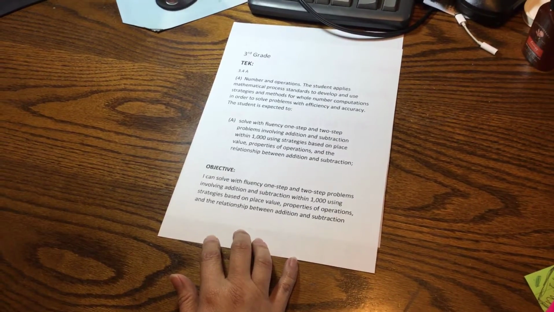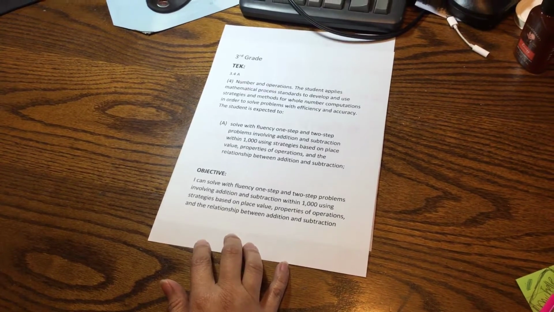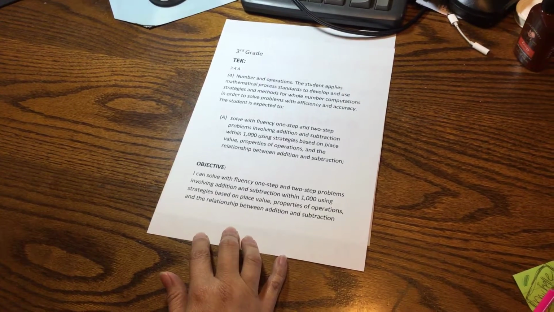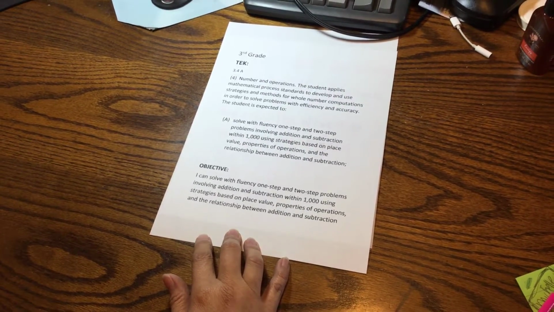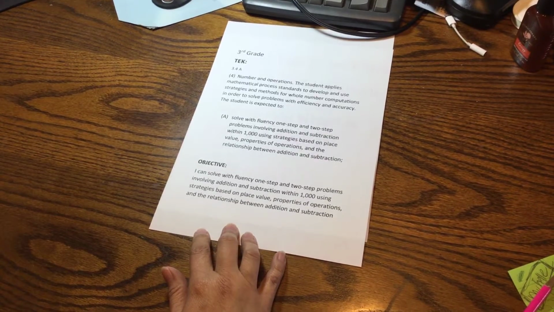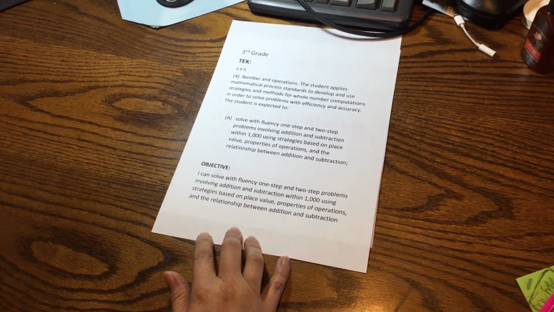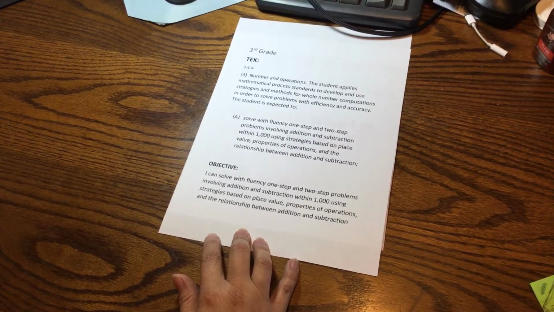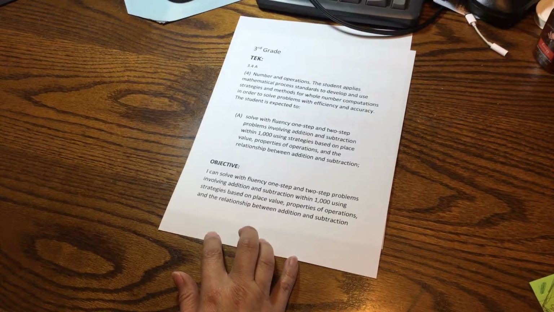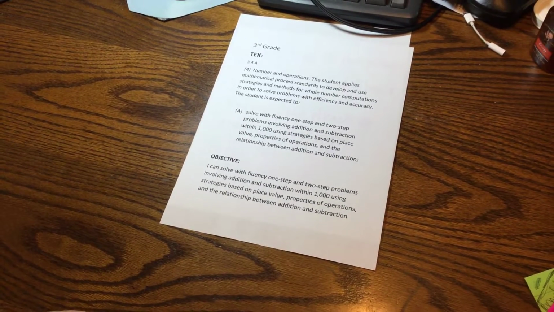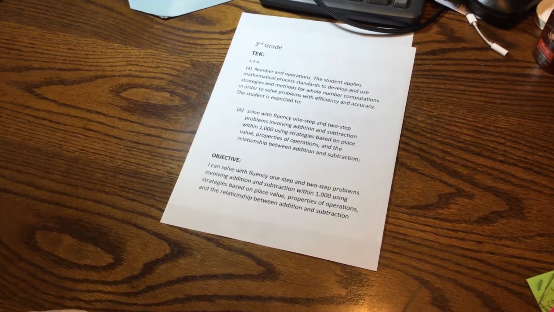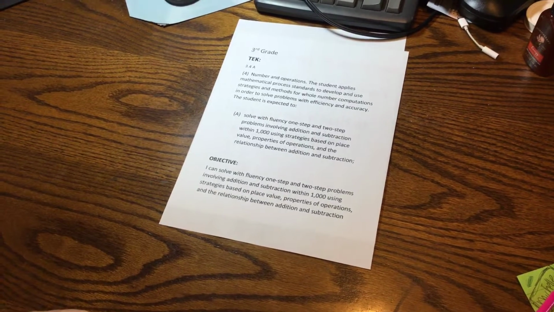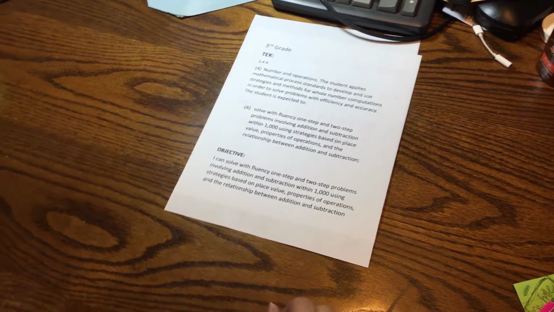The student is expected to solve with fluency one-step and two-step problems involving addition and subtraction within 1000 using strategies based on place value, properties of operations, and the relationship between addition and subtraction. Our objective today is: I can solve with fluency one-step and two-step problems involving addition and subtraction within 1000 using strategies based on place value, properties of operations, and the relationship between addition and subtraction.